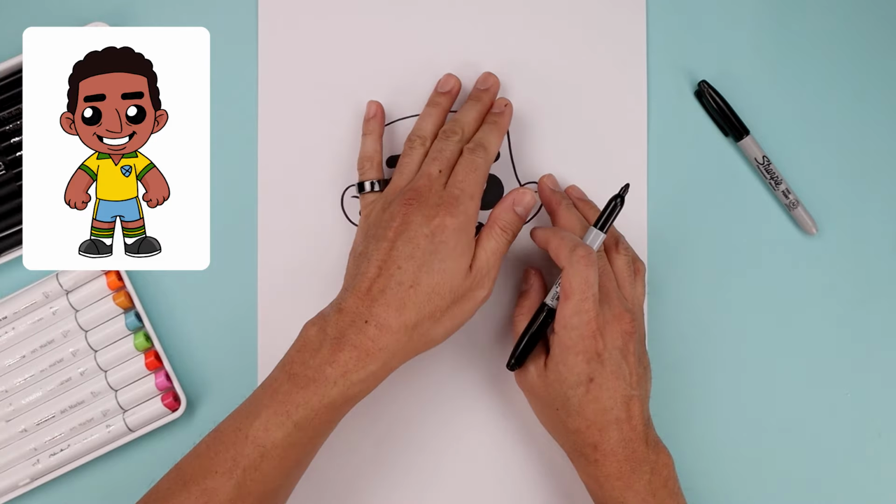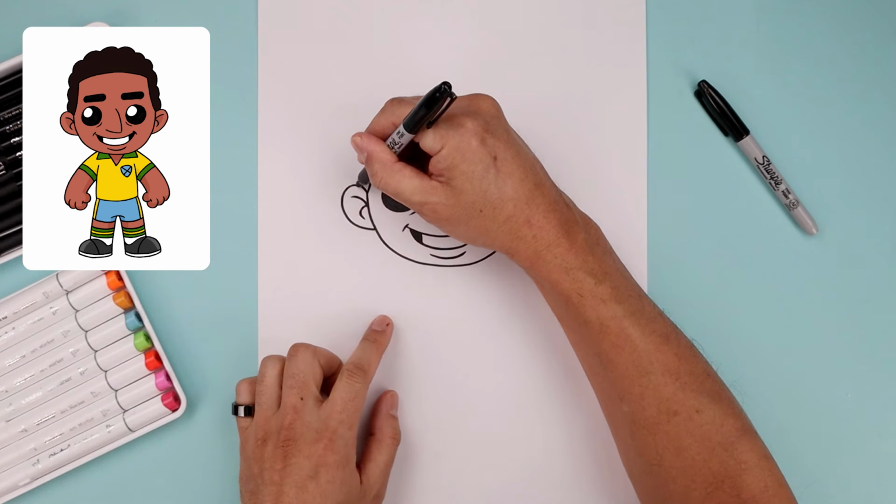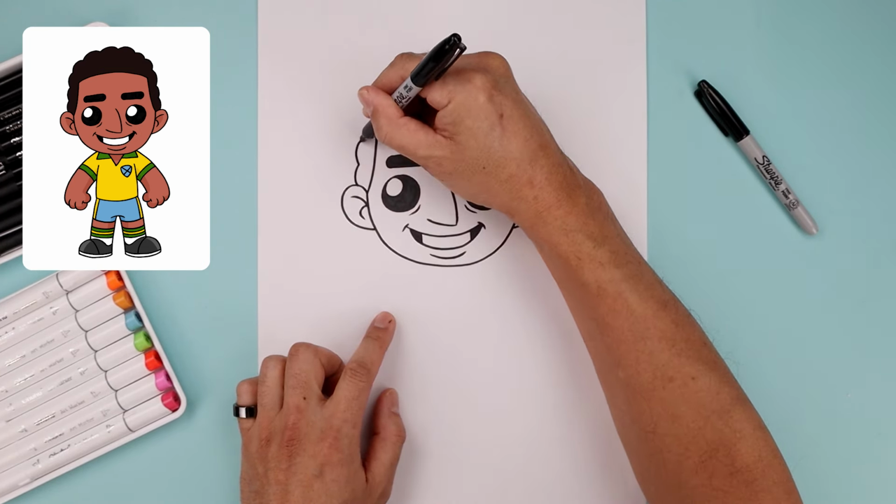Now from here we're going to draw the outside of the hair. We're going to start from the top of the ears. We're going to pull the hair coming in. So starting on the left, just going to add these curves coming around and just continue up towards the top to right about there. So adding 3 curves on either side.